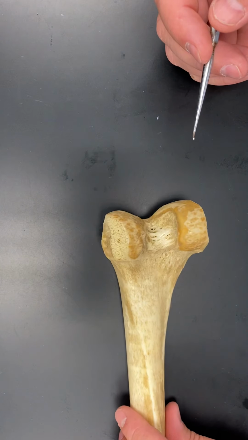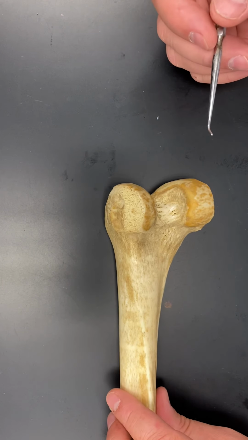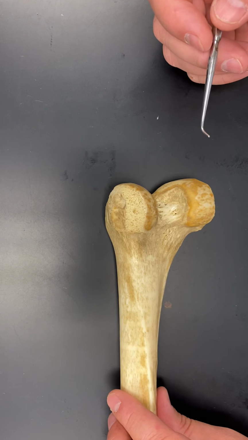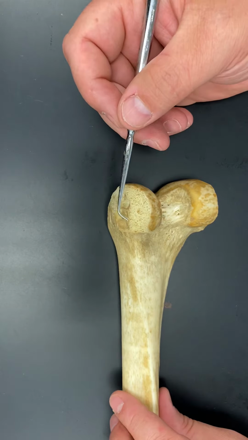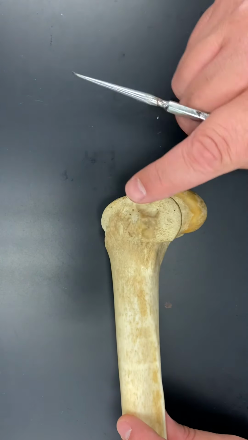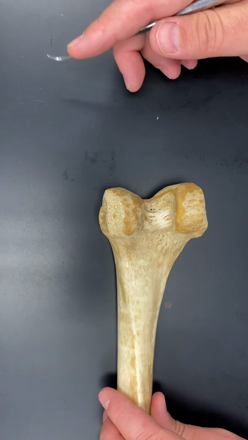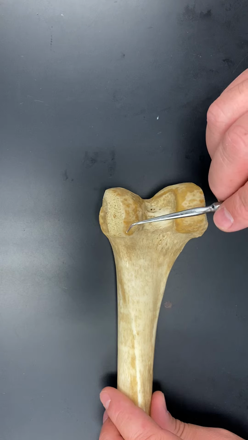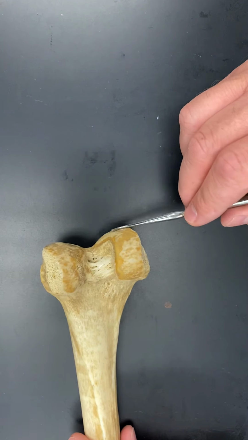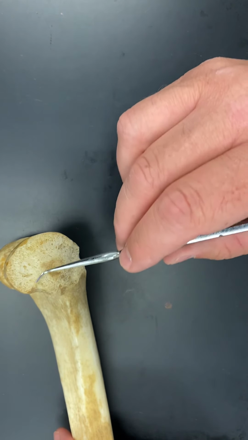Down at the very end, or the distal end of the bone, we have epicondyles and condyles. Let's start with the lateral epicondyle. So we are still in lateral position. This is the epicondyle, this little bulge right here that is lateral most. This is the lateral condyle. This is the medial condyle. And here is the medial epicondyle.